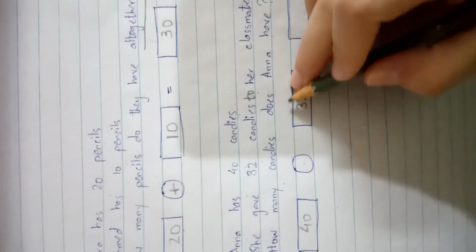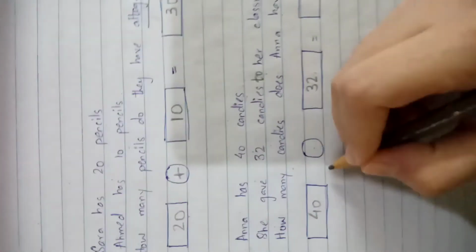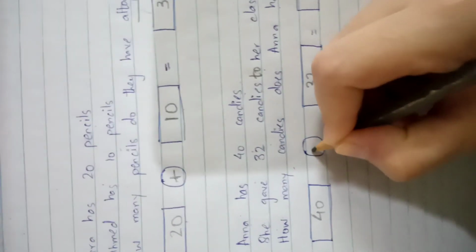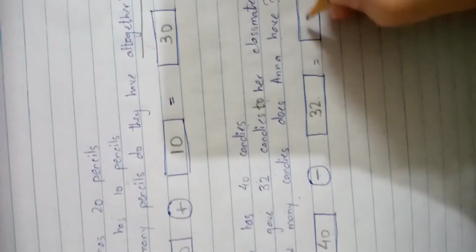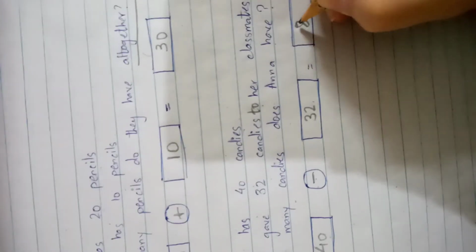So obviously I will not put the plus sign here, as here they are saying that she gave 32 candies to her classmates. And how many candies does Anna have now? So I know that I will put a minus sign here. So 40 minus 32 is equal to 8. So this is how our subtraction equation looks like.